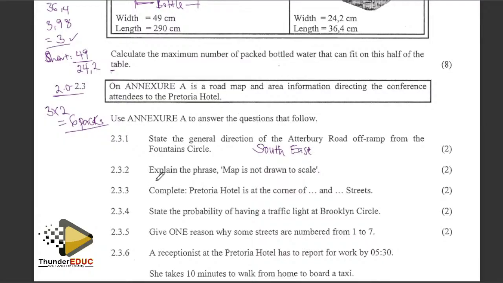Southeast. Explain the phrase "map is not on the scale."